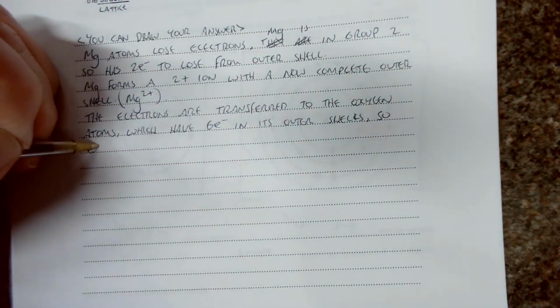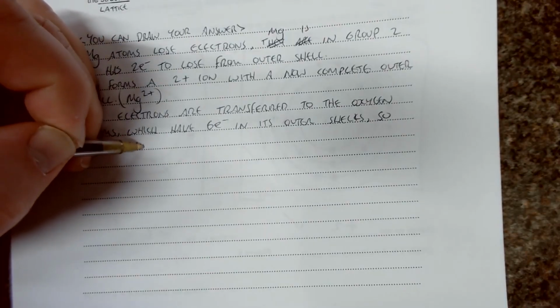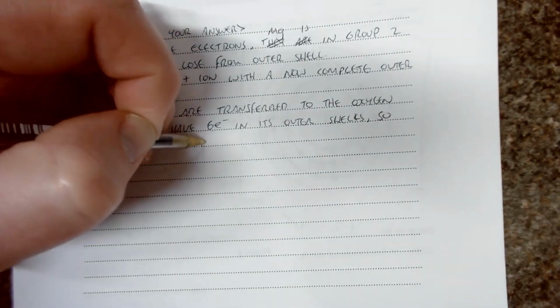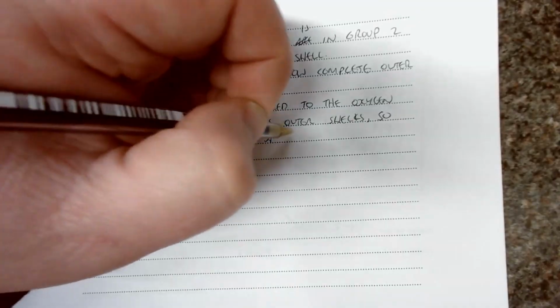We need to state that. So we've got 6 electrons in the outer shell. It wants to gain 2 more electrons to make 8 to get a complete outer shell. By gaining those 2 negative electrons, it gains an overall charge of 2 negative, 2 minus.